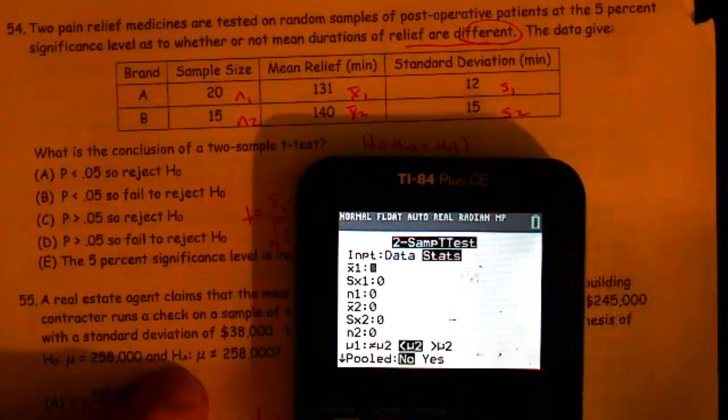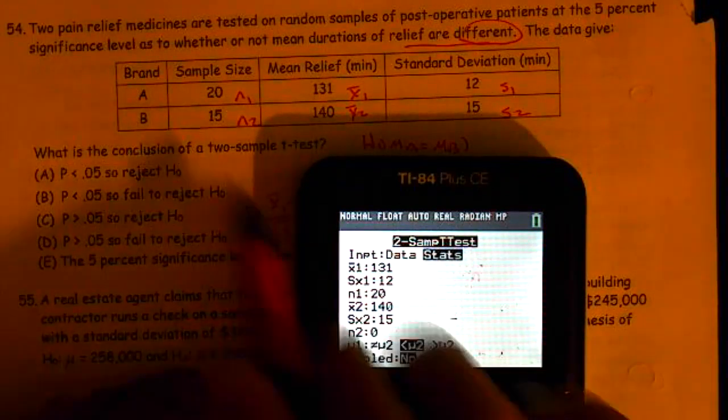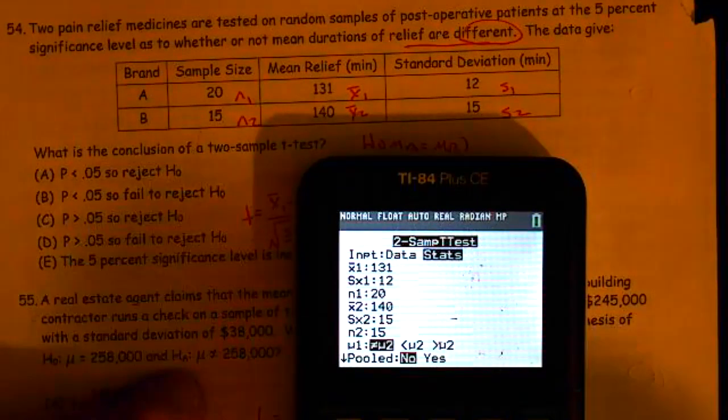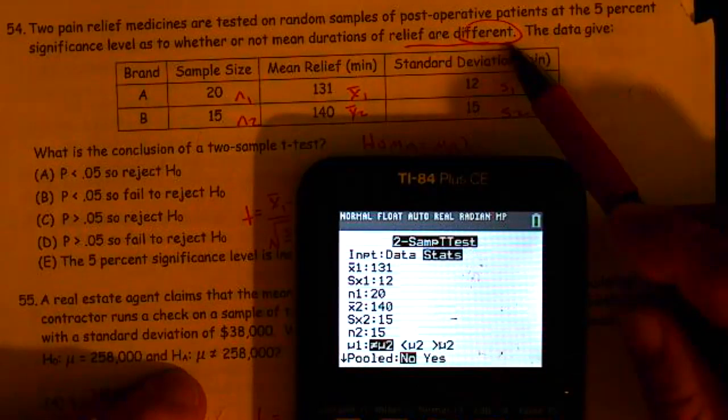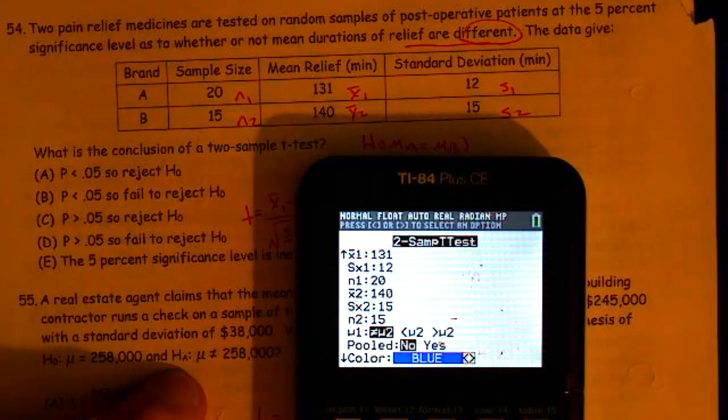And x1 is 131, standard deviation was 12, and the sample size was 20. For group two, we have 140 as our mean, a standard deviation of 15, and our sample size is also 15. Now, be careful. We want to make sure we have not equal because we have the word different. When we press enter a couple times, we never pool.